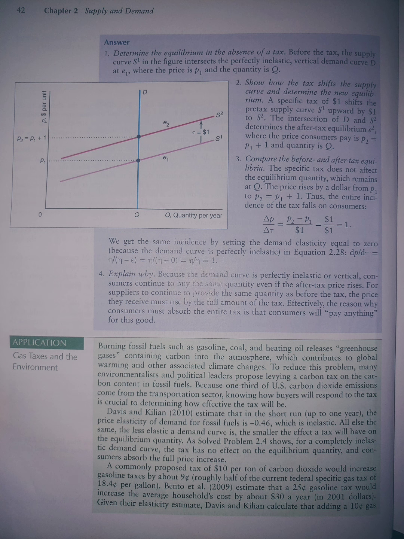To reduce this problem, many environmentalists and political leaders proposed levying a carbon tax on the carbon content in fossil fuels because 1/3 of U.S. carbon dioxide emissions come from the transportation sector. Knowing how buyers will respond to the tax is crucial to determining how effective the tax will be.